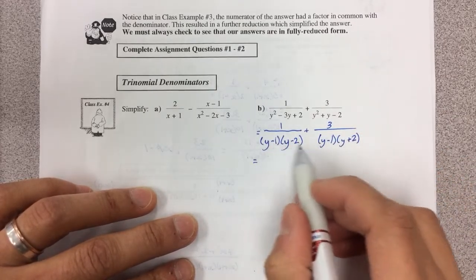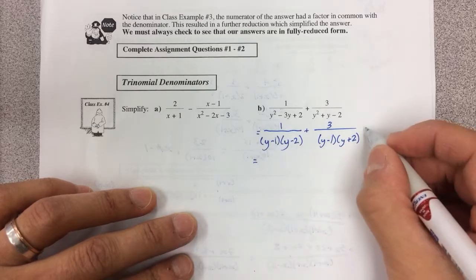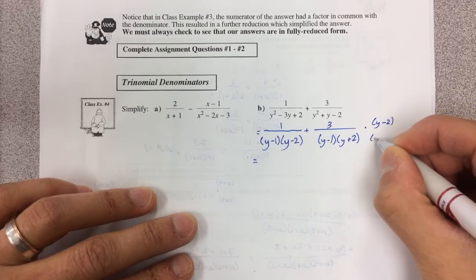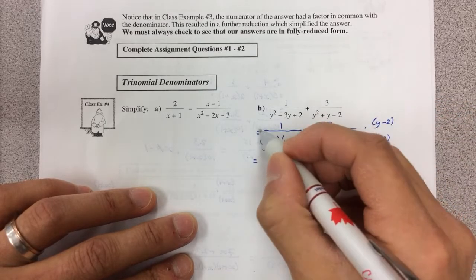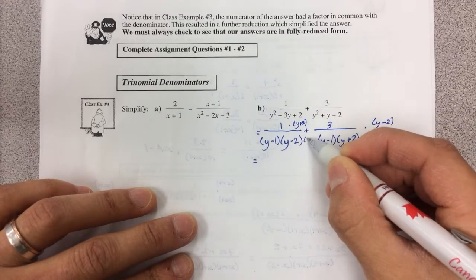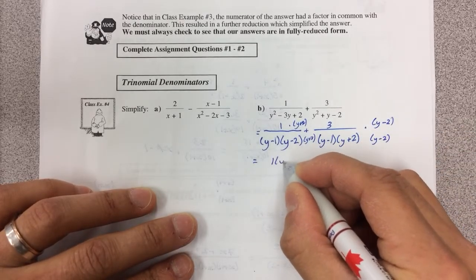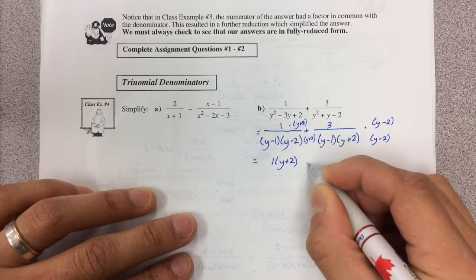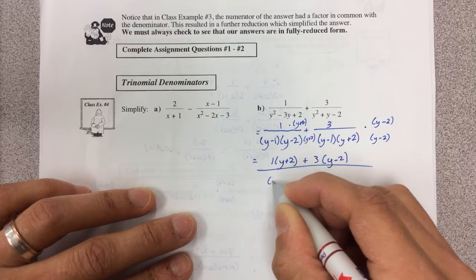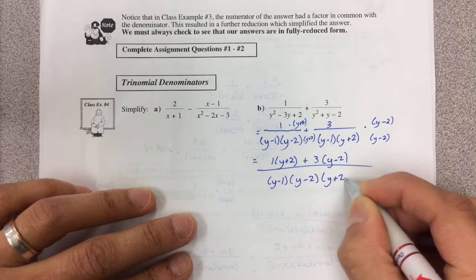So the only different term that they have is this, well, this one has positive 2, this one has negative 2. So over here, I'll have to multiply by y minus 2 on the top and on the bottom. And on this side, I'll have to multiply by y plus 2 on the top and on the bottom, which is going to leave me with 1 times y plus 2 plus 3 times y minus 2, and all of these over y minus 1, y minus 2, and y plus 2.